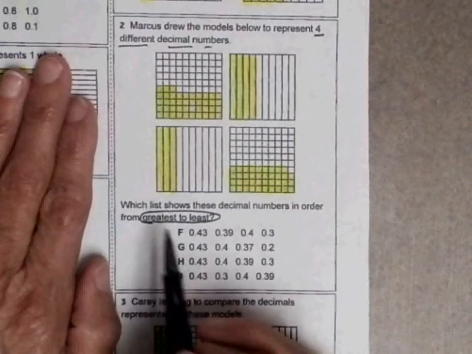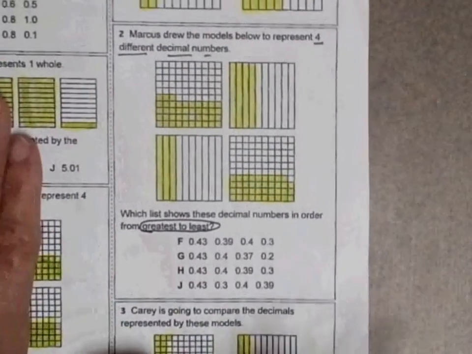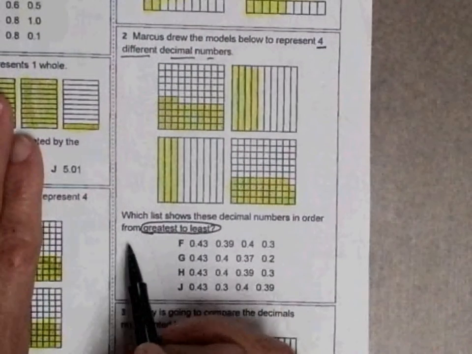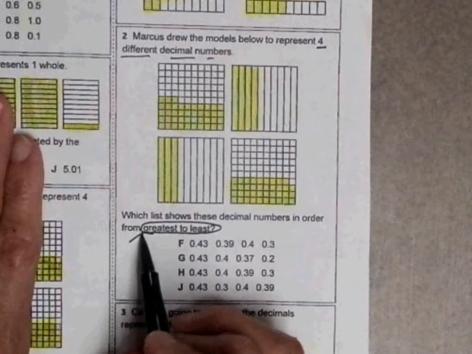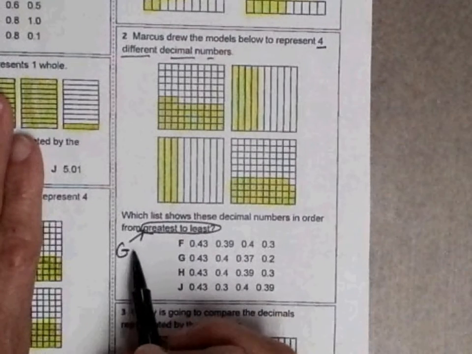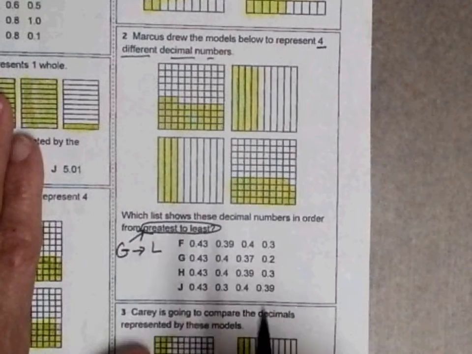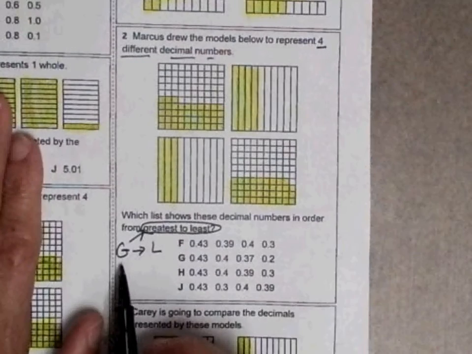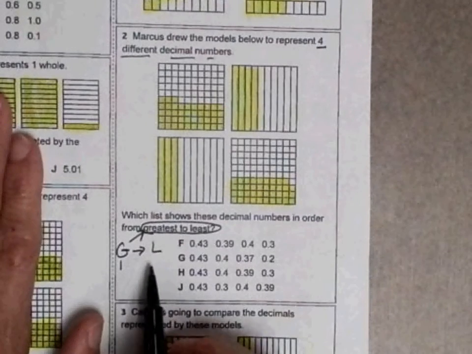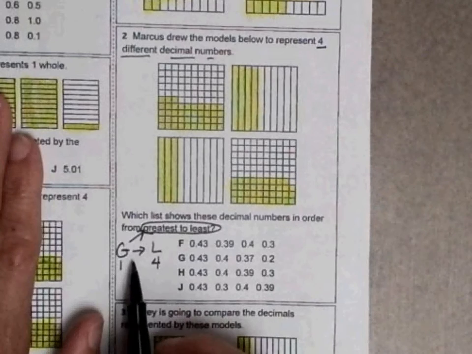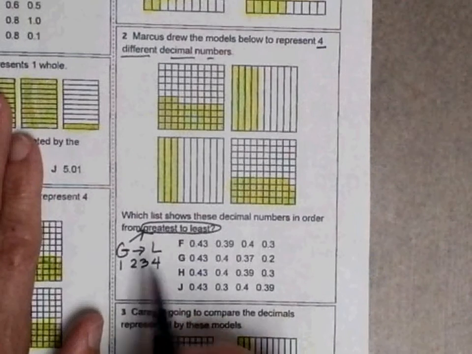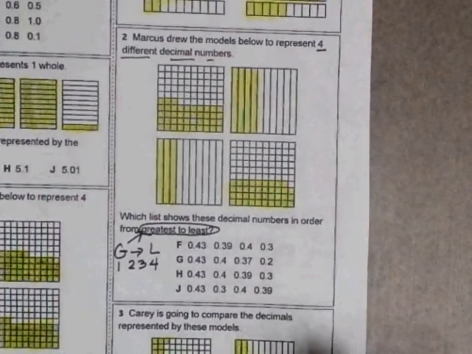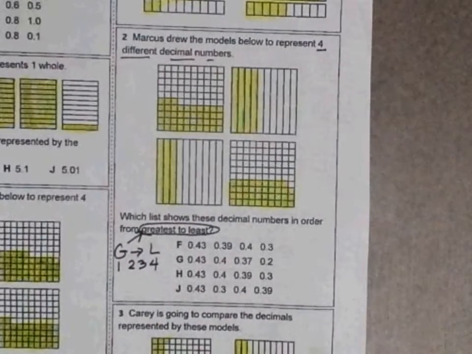So once I do all my prep work, I want to make sure I go back and understand what I'm supposed to be doing. I'm going to be ordering my list from the greatest to the least, which means the greatest number will be first in my list, the least number would be fourth in my list, and then I would have the numbers that go in between. When I look at my decimal models, I notice that they're different.